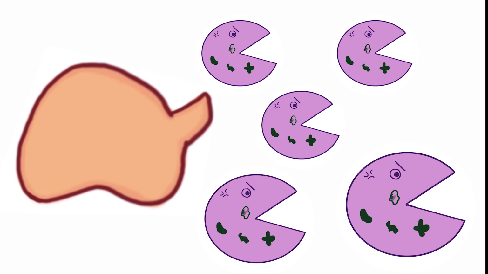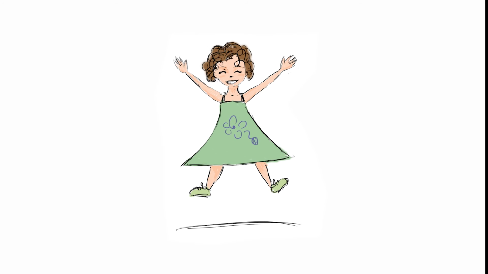T cells also activate the phagocytes, which attack and destroy the pathogens. B cells are also activated and they release the signaling molecule cytokines in response to the antigen. The release of cytokines helps the immune response with dealing with the intruders.